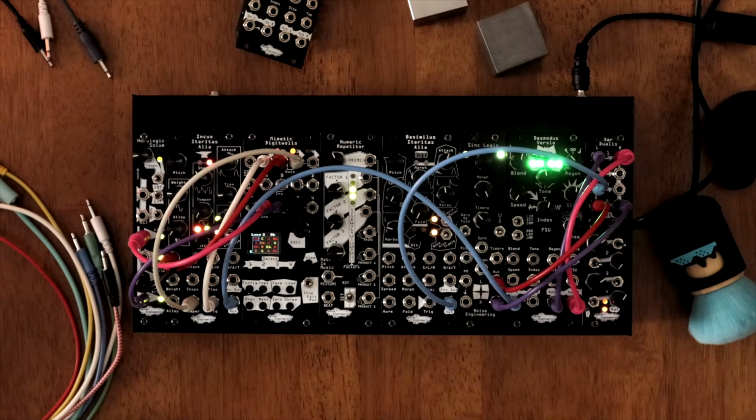Together, shred, 0, shift, and random turn Mimetic Digitwolis into a generative powerhouse.